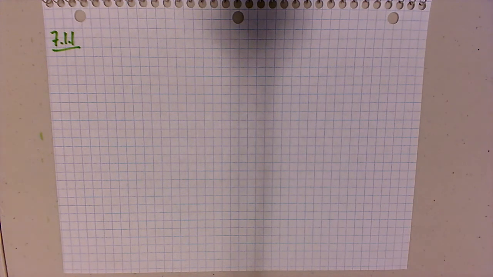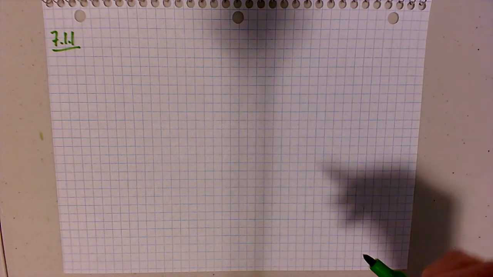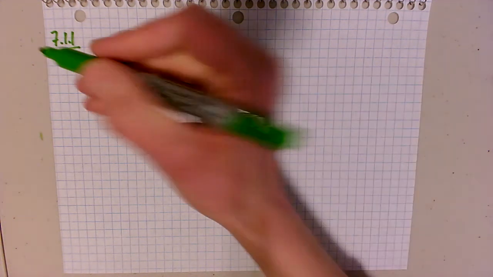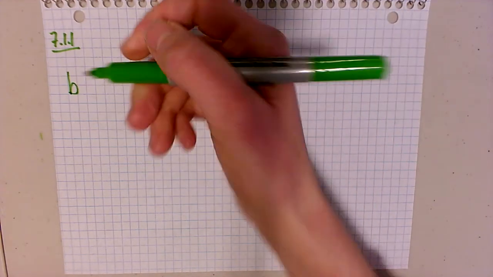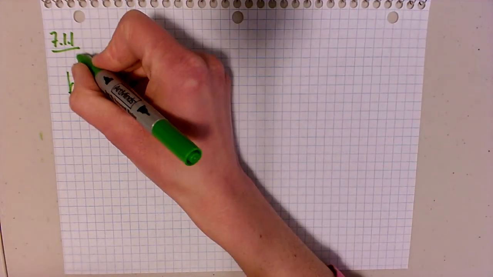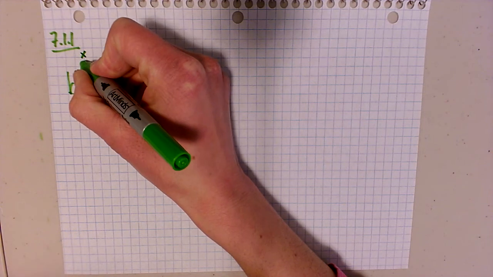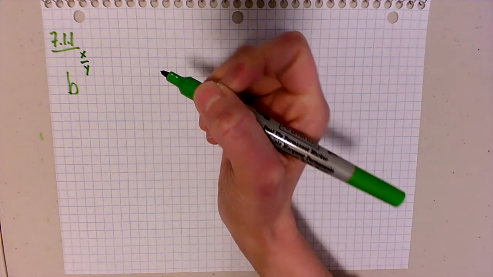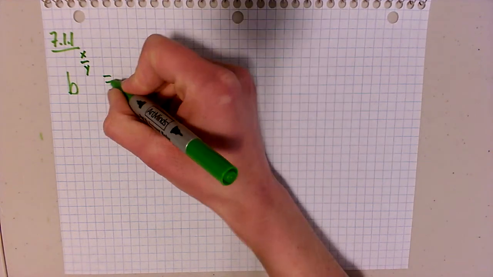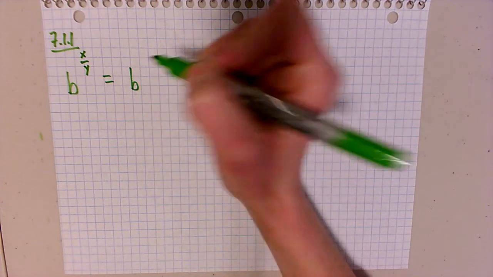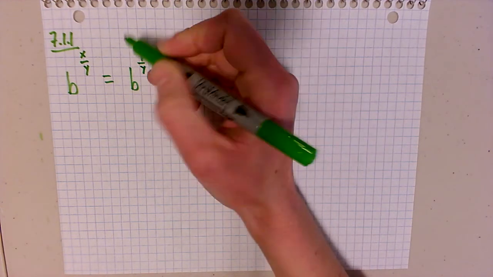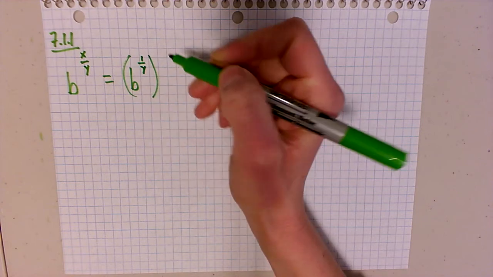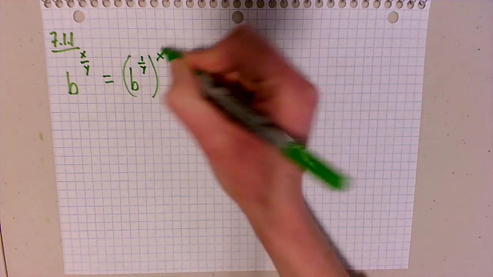So one of the things that we want to remind ourselves of, or maybe this is the first time we're seeing this rule, is that if you have some kind of base and it's raised to an exponent, maybe your exponent is something like x over y, you could rewrite this as your base being raised to an exponent of 1 over y, and then that whole thing is raised to an exponent of x.